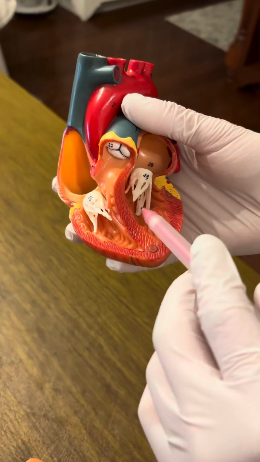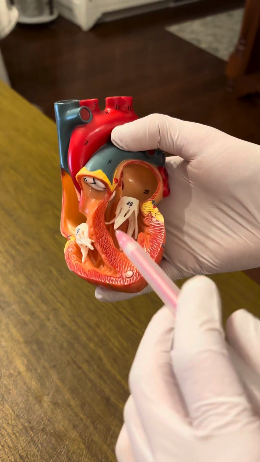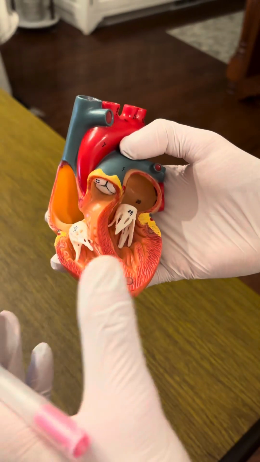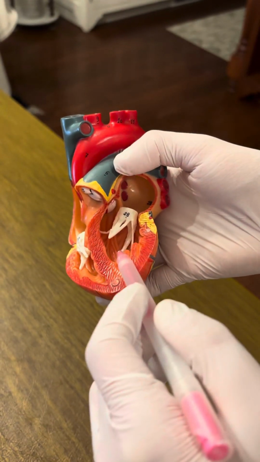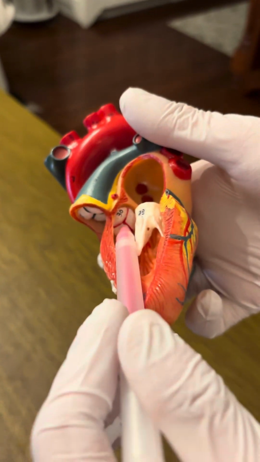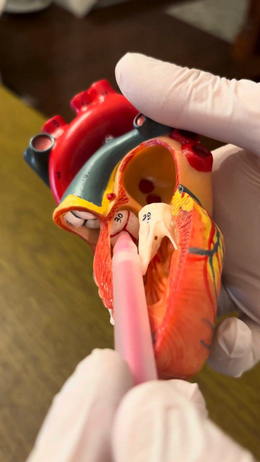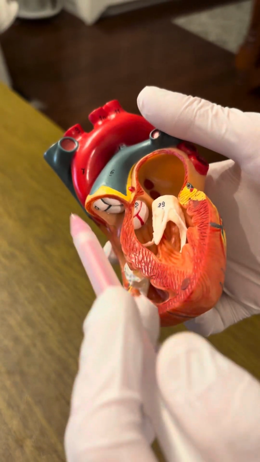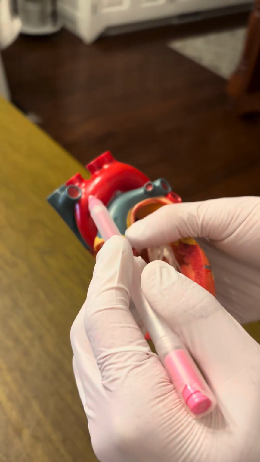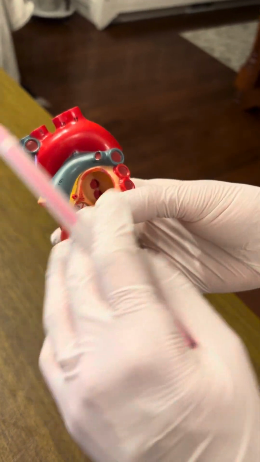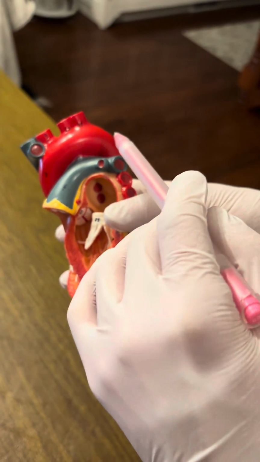From the left ventricle, oxygenated blood is going to be ejected during ventricular systole. So when the ventricles contract, that blood's going to be shot from the left ventricle right here to number 30. So number 30 is going to be the aortic semilunar valve. It's going to go straight to the aortic arch, the ascending aorta, and then to the descending aorta right here.